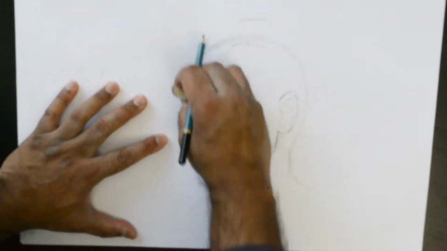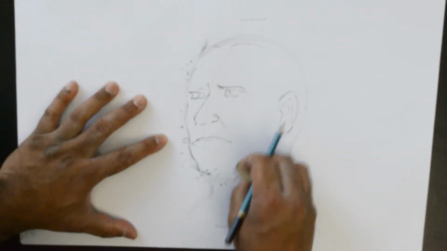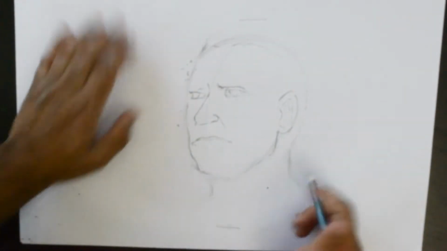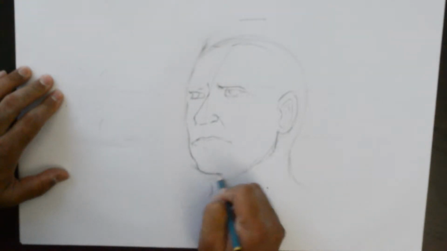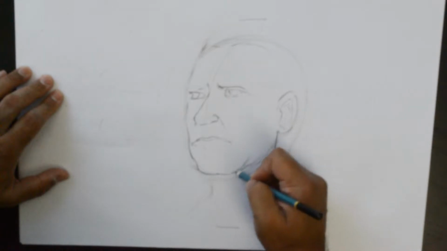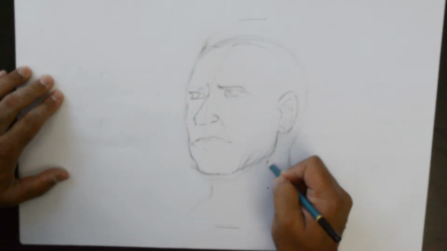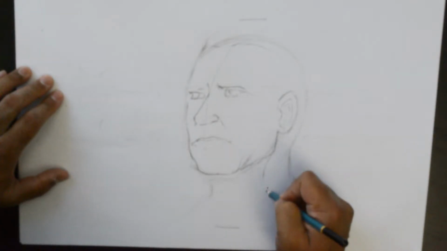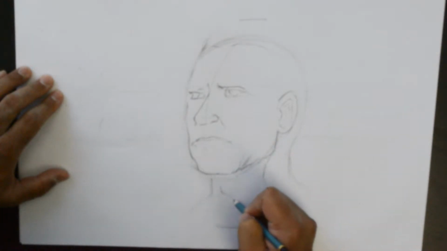Get rid of some straight lines here. Need to bring the chin up, and let's put some skin folds there. Some details around the neck.